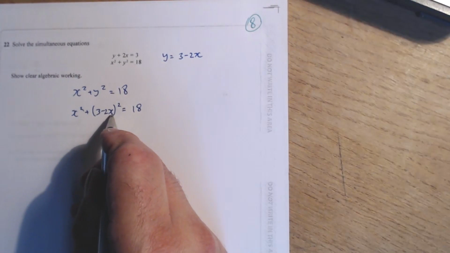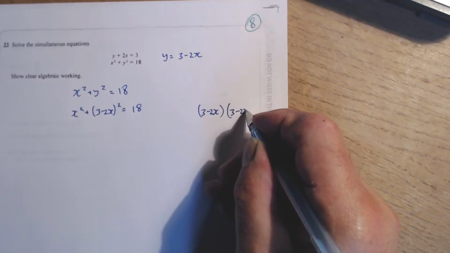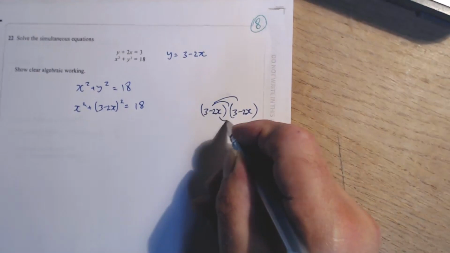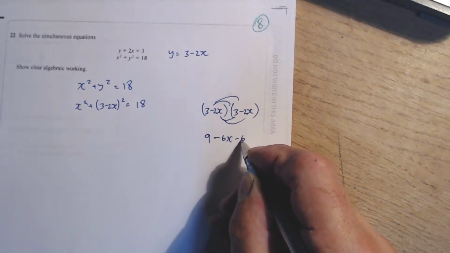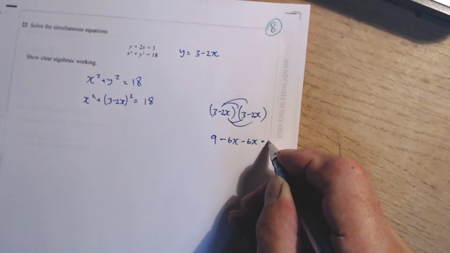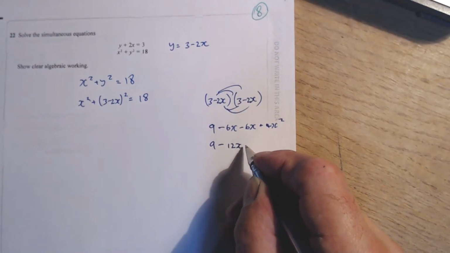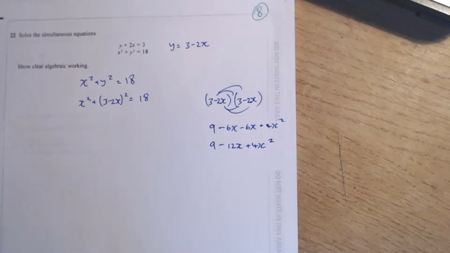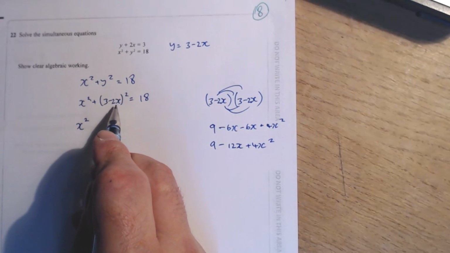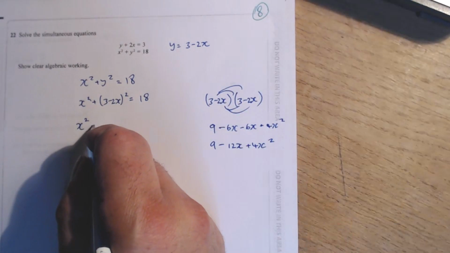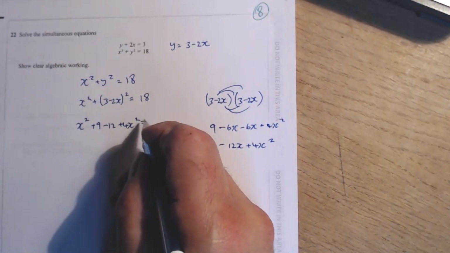So remember, 3 minus 2x all squared is 3 minus 2x multiplied by 3 minus 2x. Claw, claw, claw, claw. So you get 9 minus 6x plus 4x squared. Gathering up those middle terms, you get 9 minus 12x plus 4x squared. So we've got our x squared here, but our (3 minus 2x) all squared is this. So that's plus 9 minus 12x plus 4x squared, and that equals 18.